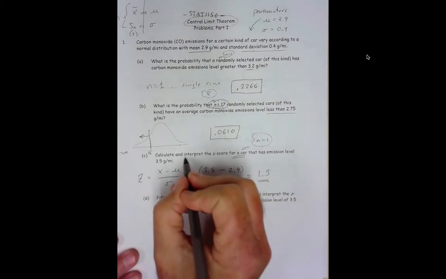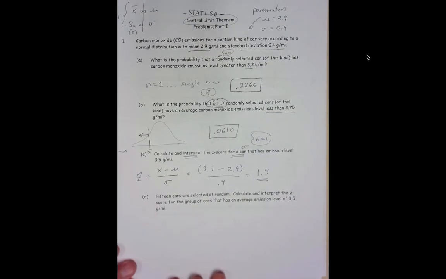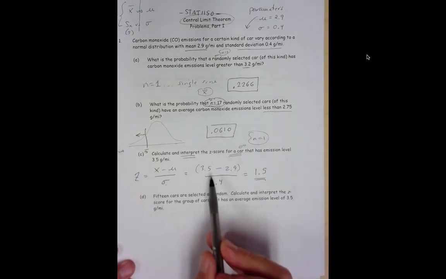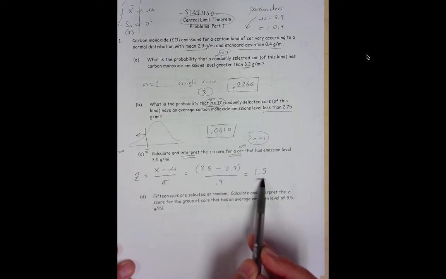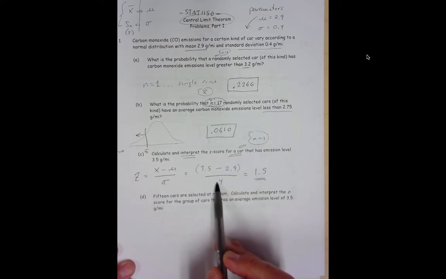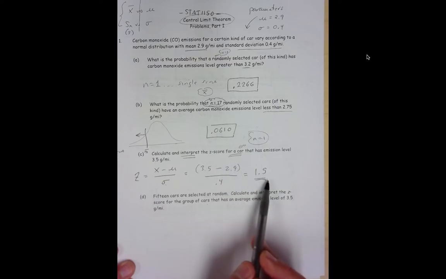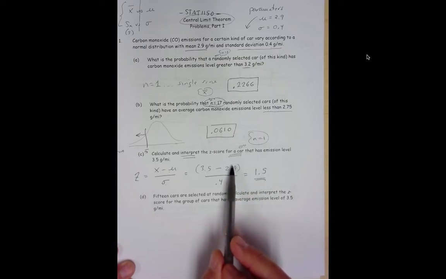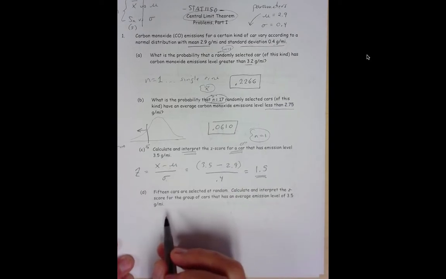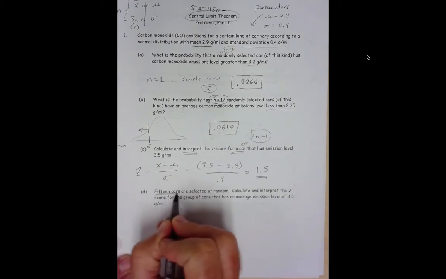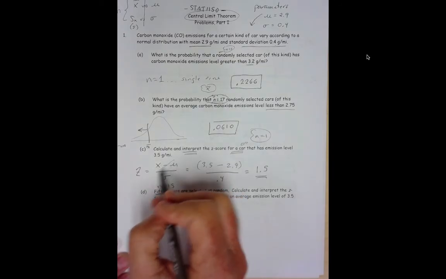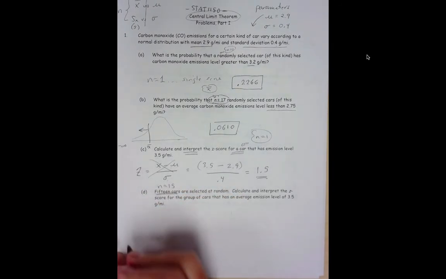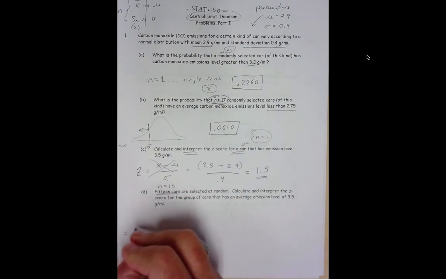So, guys, the z-score is 1.5. I tell you also to interpret. The interpretation would be this. A car with emission level of 3.5 is 1.5 standard deviations above the mean. A car of 3.5 is 1.5 standard deviations above the mean. All right, 15 cars are selected at random. That tells me I can no longer use this formula. I have to use the z-score formula for sample means.